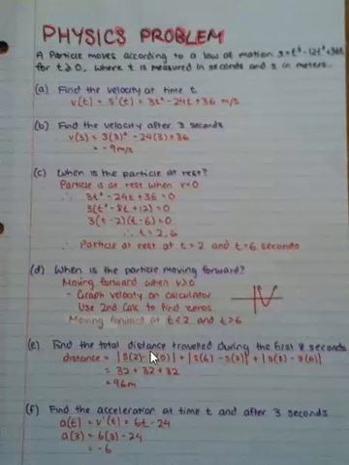So part E, find the total distance travelled during the first 8 seconds. So, because the particle changes direction, because as we know it's moving forward here, but it's negative here, so that means it's moving backwards, and positive here again, so it's moving forwards again, we have to do it in 3 separate equations, and we have to take the absolute value of each, because we want the distance, not the displacement.